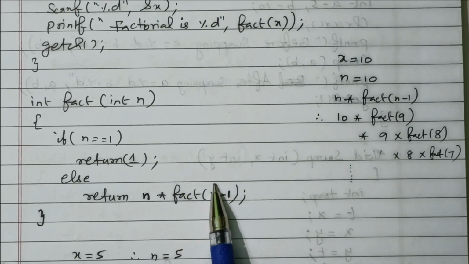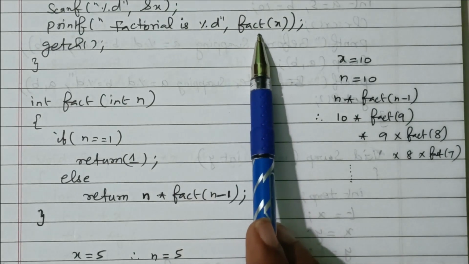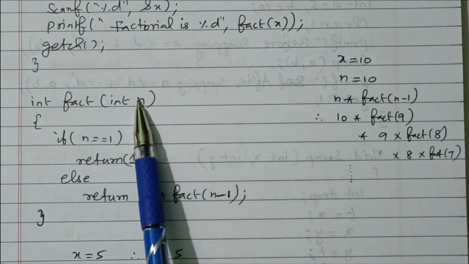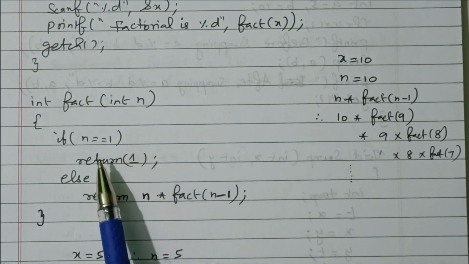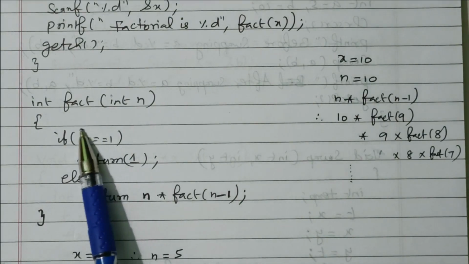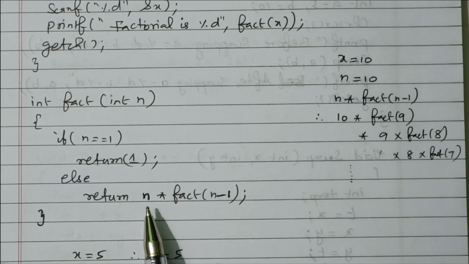So again here the function is called. Already we call this function, for example, 5 means factorial of 5. The control will transfer here. n is also 5. It will check n equal to 1. No, n is not equal to 1. Then it will go to else. Here 5 into factorial 4.